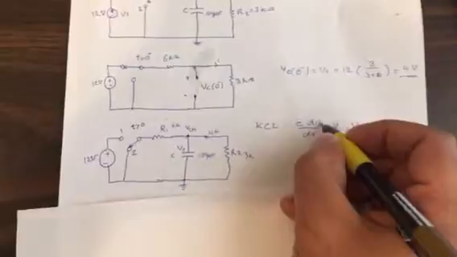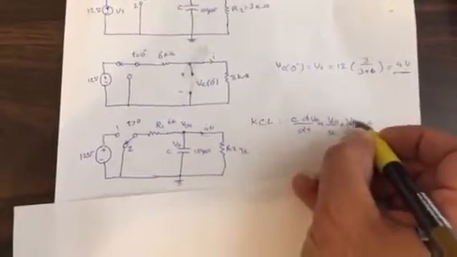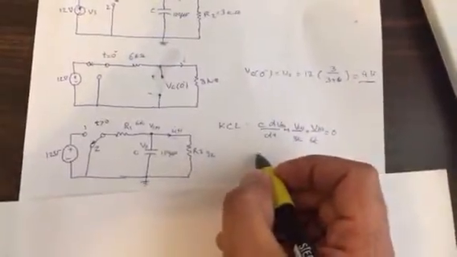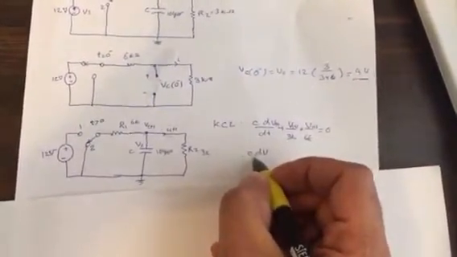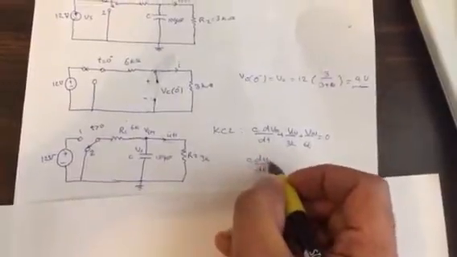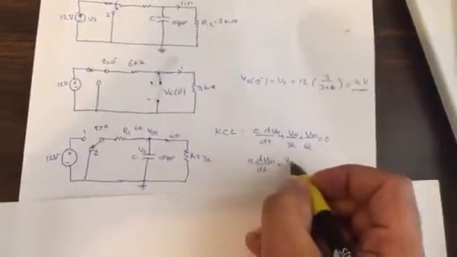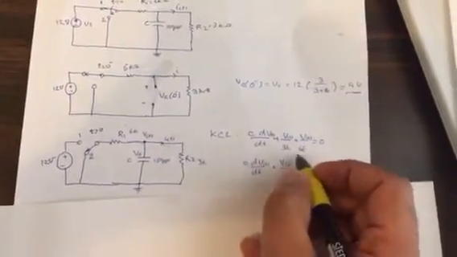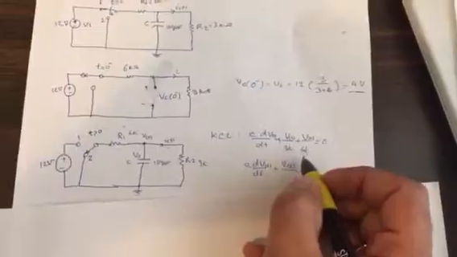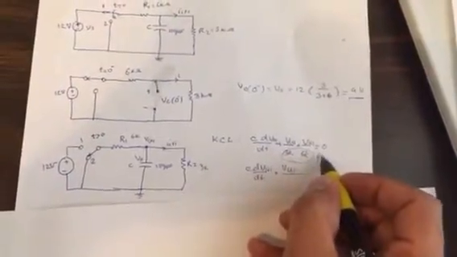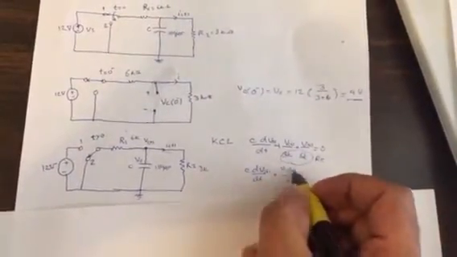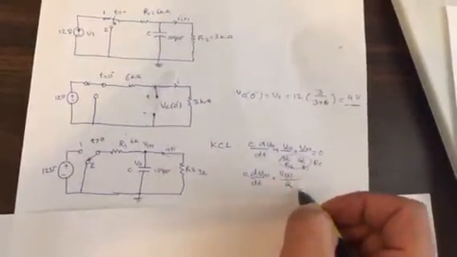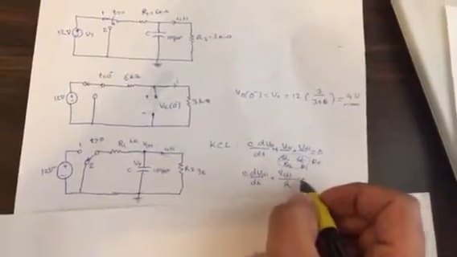I can write these as V of t because this V is changing by time. If I want to simplify this, this is C dV over dt plus V of t over R, where the 3K and 6K give the equivalent R, instead of R1 and R2, equals 0.